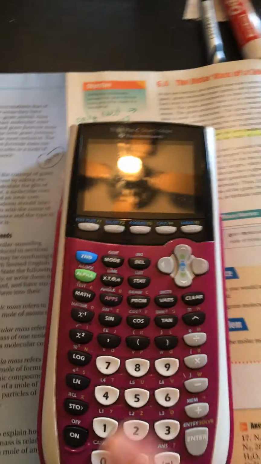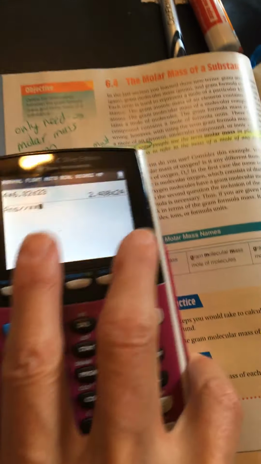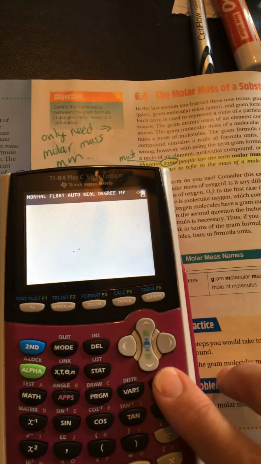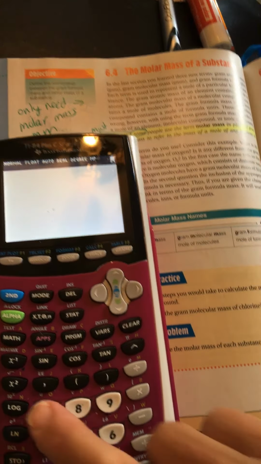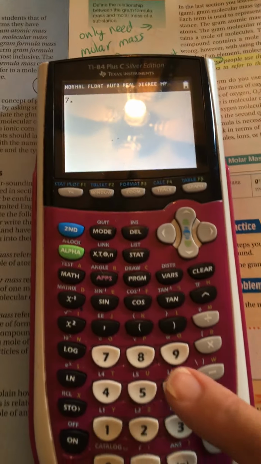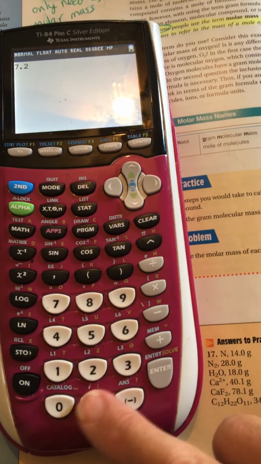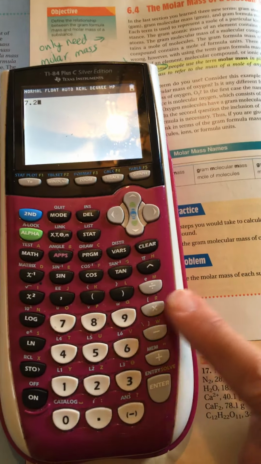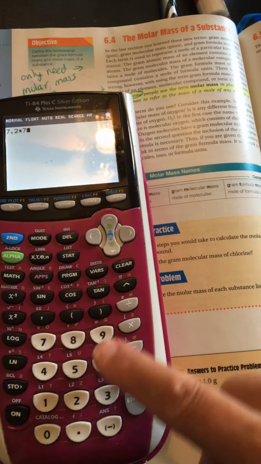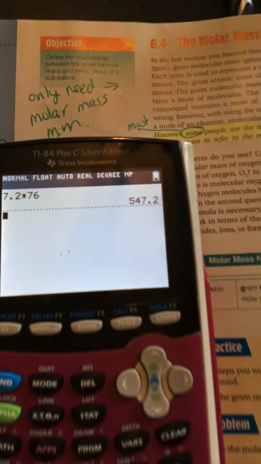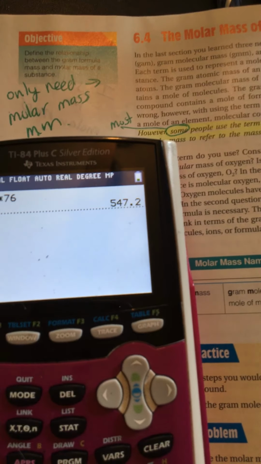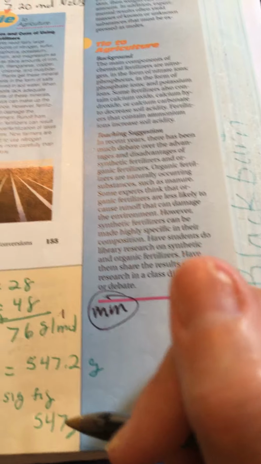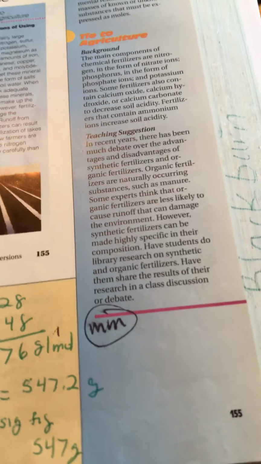So let's get our calculator, turn it on. Okay, clear out what's in there so it's nice and clean looking. Okay, and it's 7.2, make sure you can see the whole thing, times 76. Enter, and there it is. 547.2 grams, because the moles canceled out, and they did it with significant figures to 547 grams.